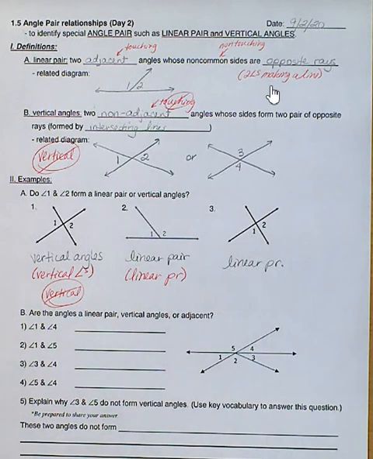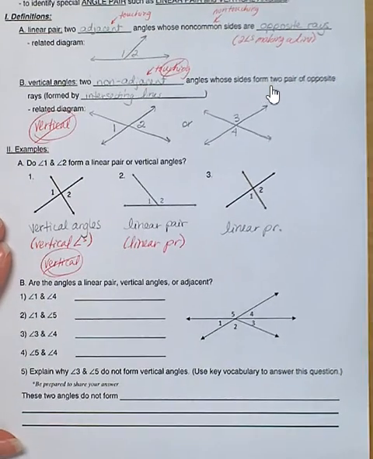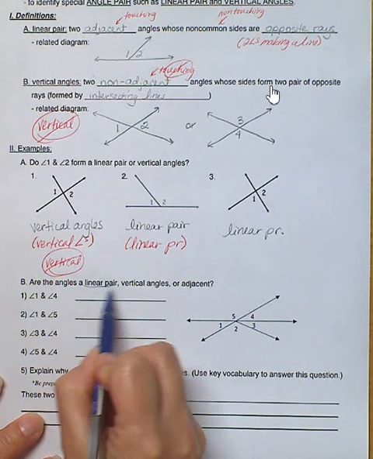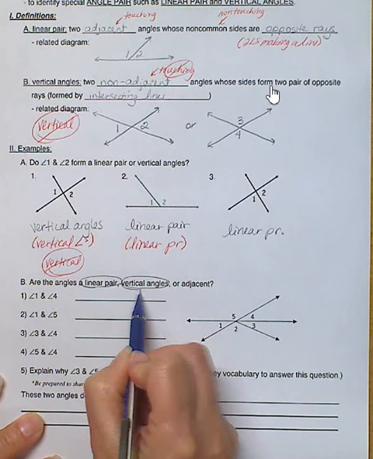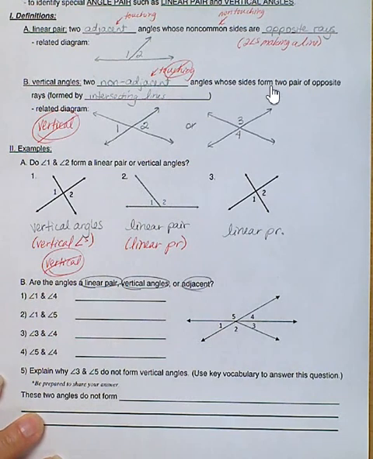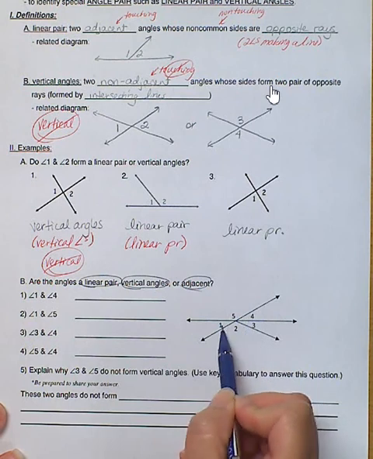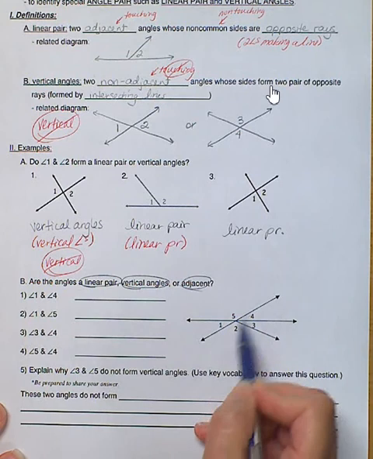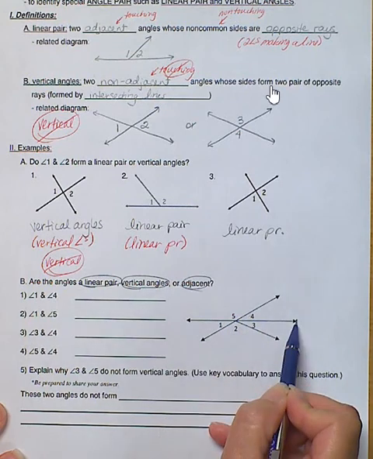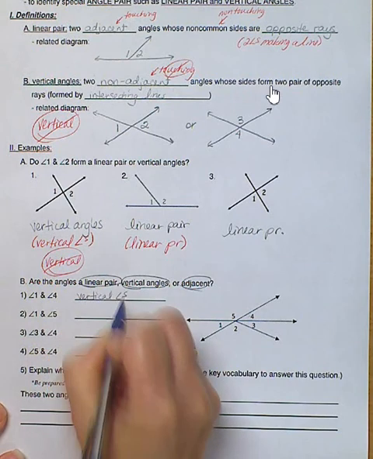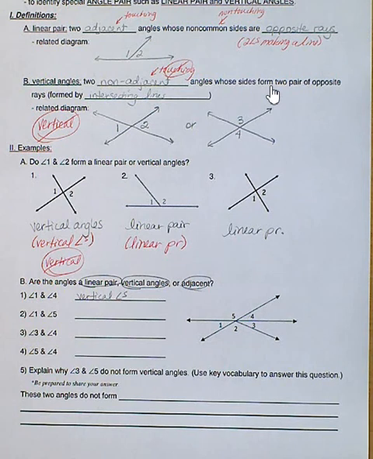Okay. So let's do a little bit more complicated picture. It's a little bit more accurate of what our normal year looks like. So we're going to pick, is it a linear pair? Is it vertical angles? Or maybe they're just plain old adjacent? So angles 1 and 4, are they adjacent? Do they share a side? No. So then the second half, do they have two intersecting lines? Yes. So these are vertical angles. The moment they're not adjacent, they may potentially be vertical angles.